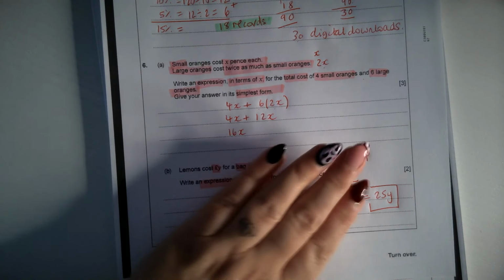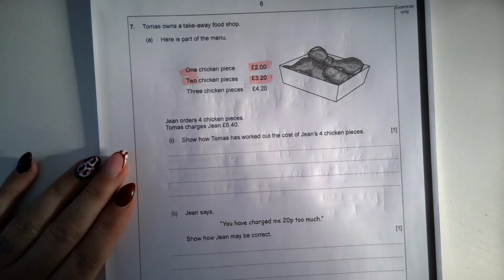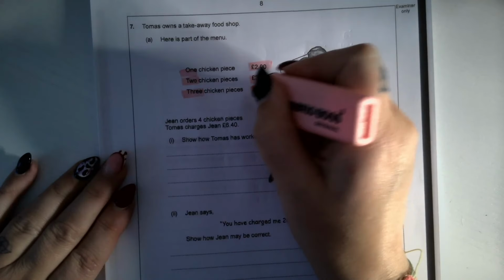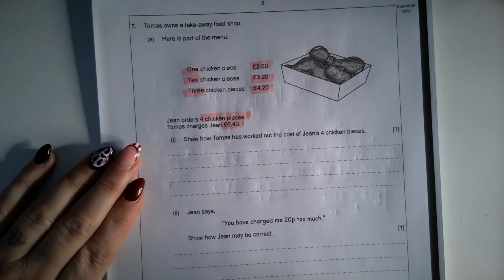Question 7. Thomas owns a takeaway food shop. Here's part of the menu. So this is part A. So 1 chicken piece costs £2, 2 cost £3.20 and 3 cost £4.20. So Jean orders 4 chicken pieces and Thomas charges them £6.40.